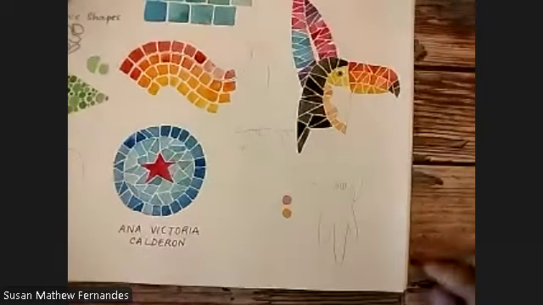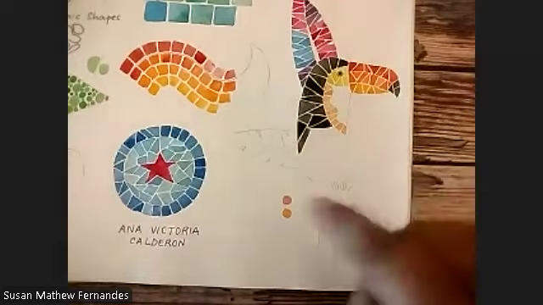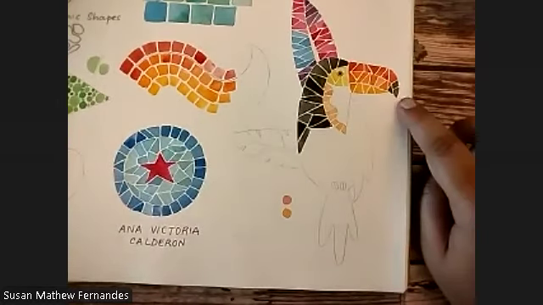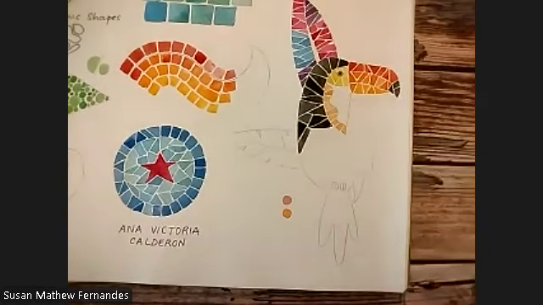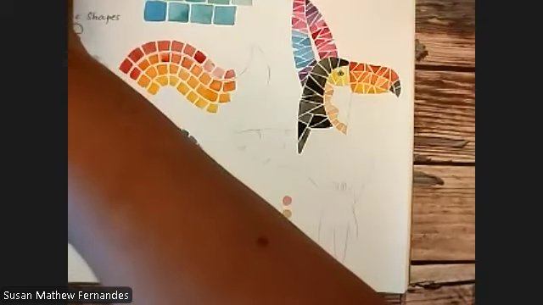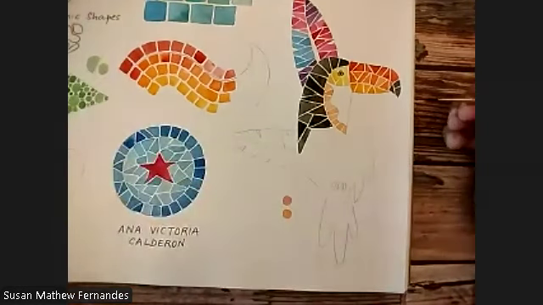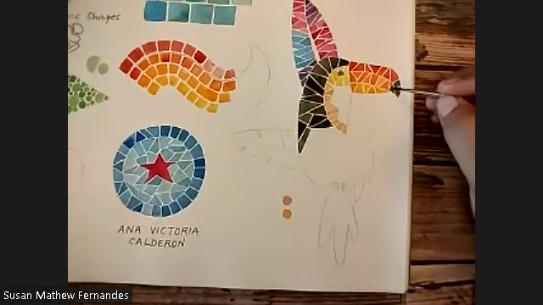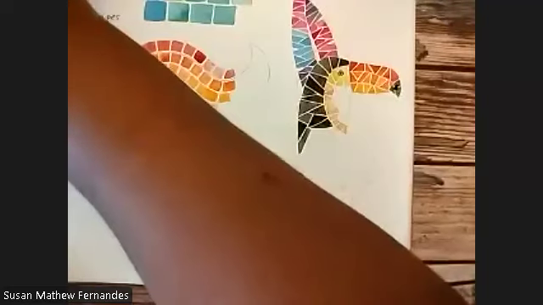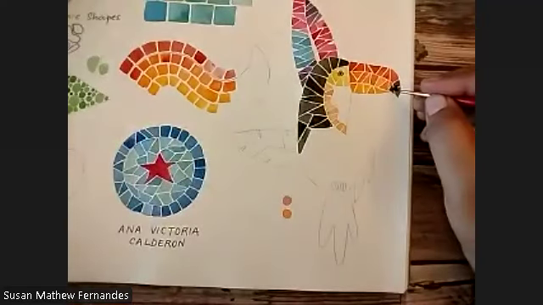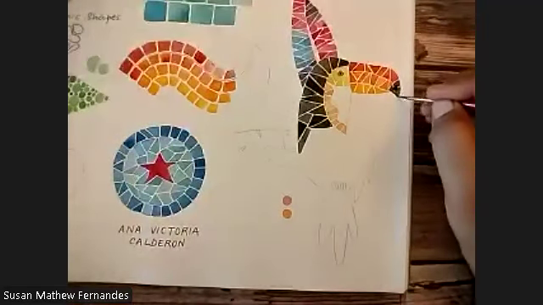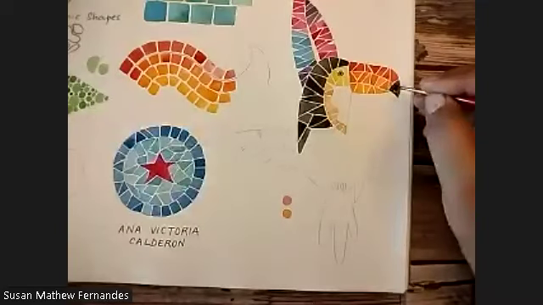You know what? My personal observation on this is I think the tip of his beak, which is black, it's nice the way I've done it, but it may be nicer if I left it entirely black, because it's such a small piece and it is so prominent. So I'm going to make a change here. I'm going to change this to a solid black.